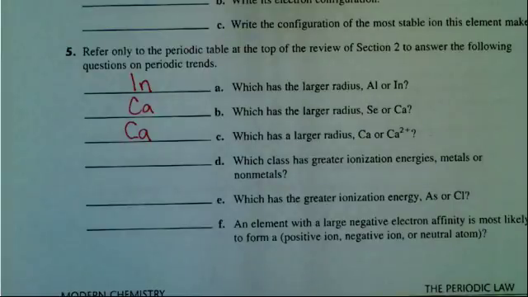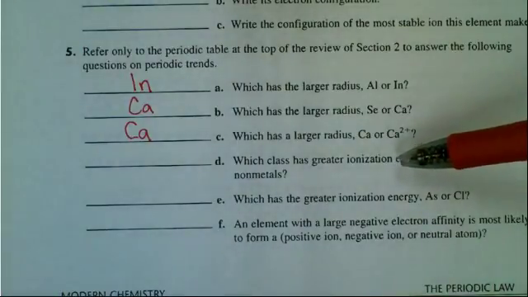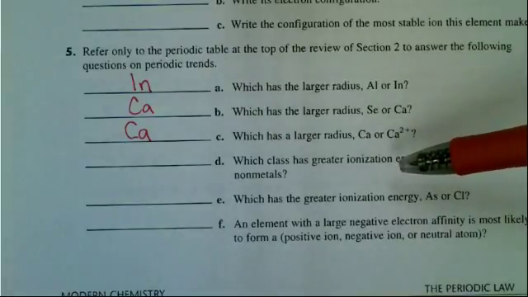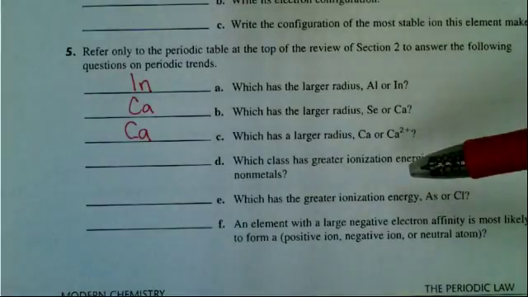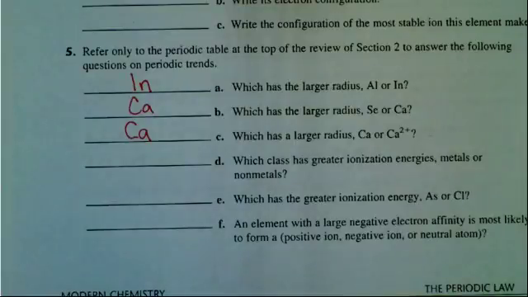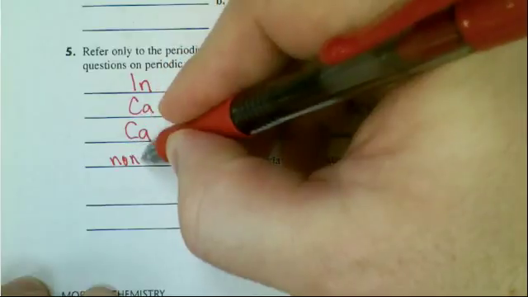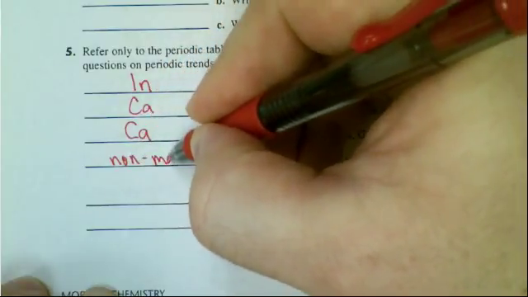Because if you start on the left and you go to the right within a period, do you guys also see that you're moving from metals to non-metals? You guys catch that? You rolling with me here? And so I can just use my period trend. So what's my period trend with regard to ionization energies? As I go from left to right, ionization energy increases. And so the largest ionization energy that I have is going to be on the far right side of that period. Are metals or non-metals on the far right side of a period? Non-metals.